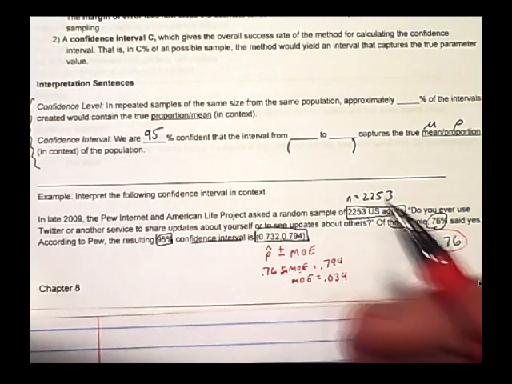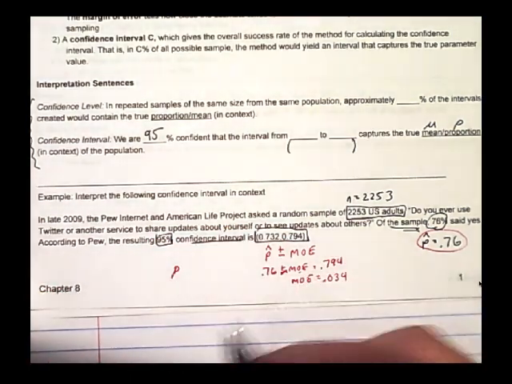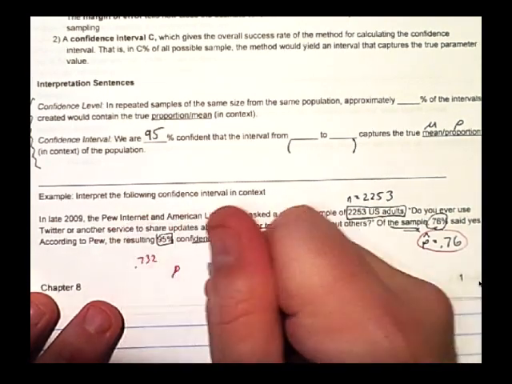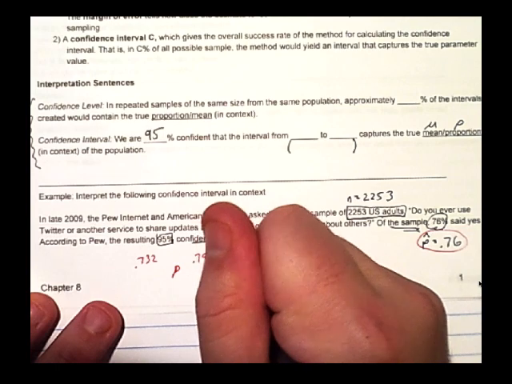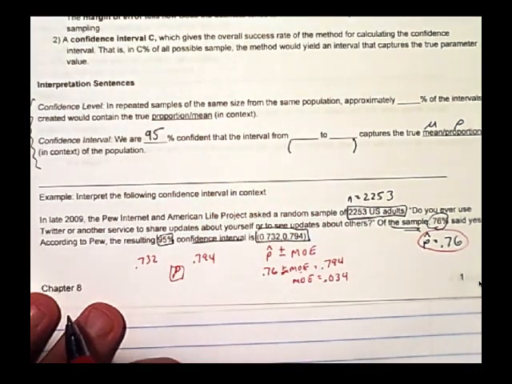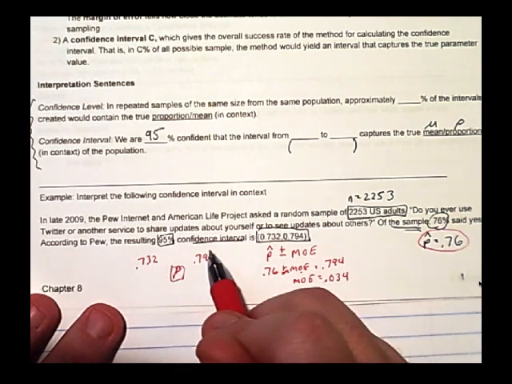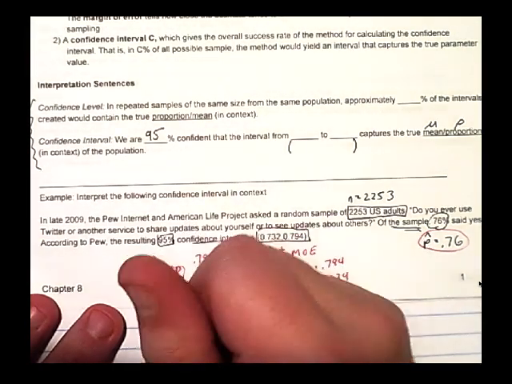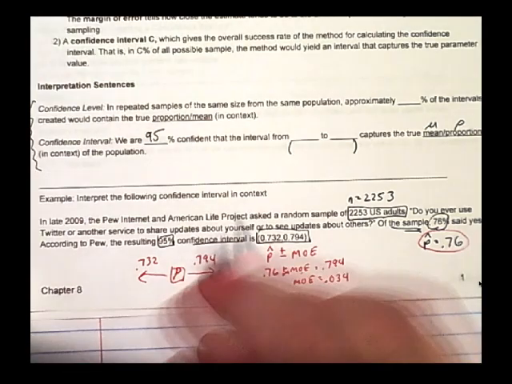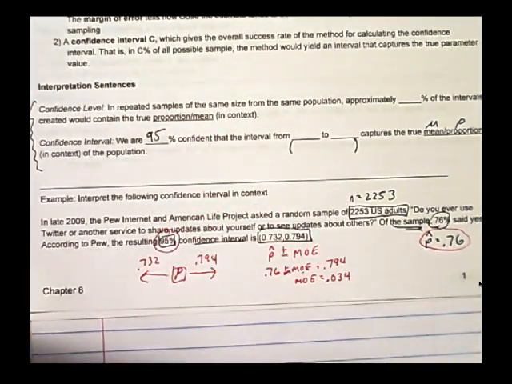I don't know where the true rho is, but it could be anywhere between 0.732 all the way up to 0.794. So the true proportion in the population that use social media is between 73.2% and 79.4%. It falls somewhere in this interval, it could fall anywhere in that interval, and we have that much confidence in saying that.